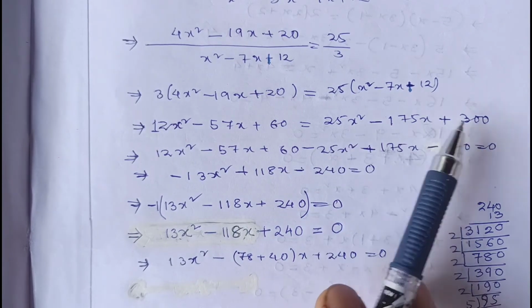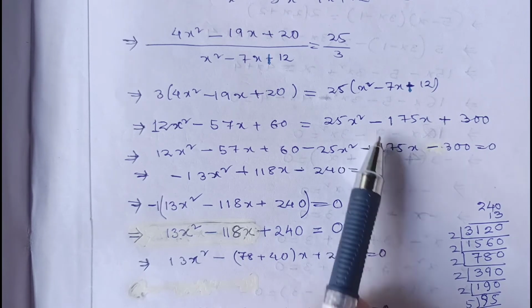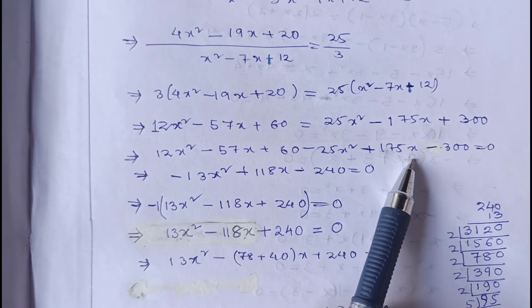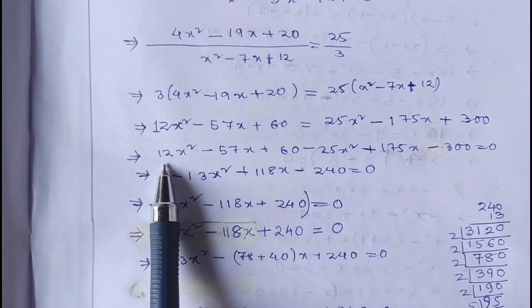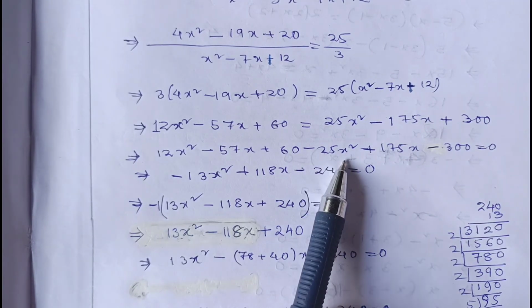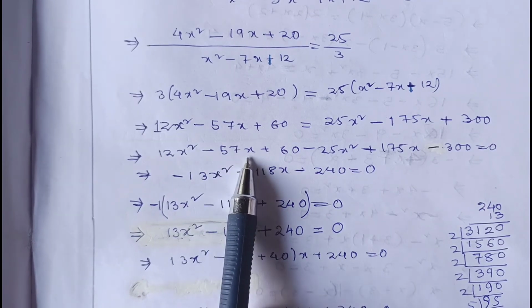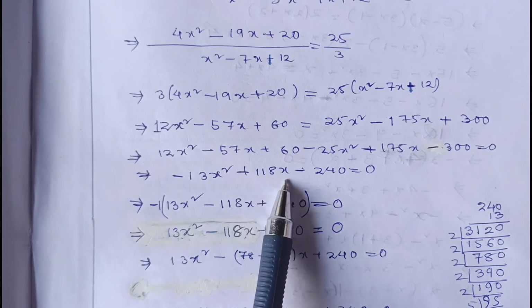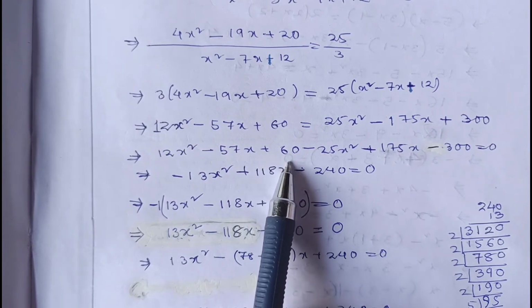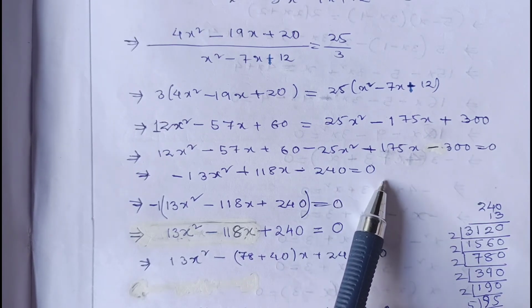Now these three terms if we transfer to the other side, it will be minus 25x square. This minus will become plus 175x and it will be minus 300 equals to 0. Now 12x square minus 25x square, these two will give minus 13x square. Minus 57x plus 175x will be plus 118x, and plus 60 minus 300 will give minus 240 equals to 0.